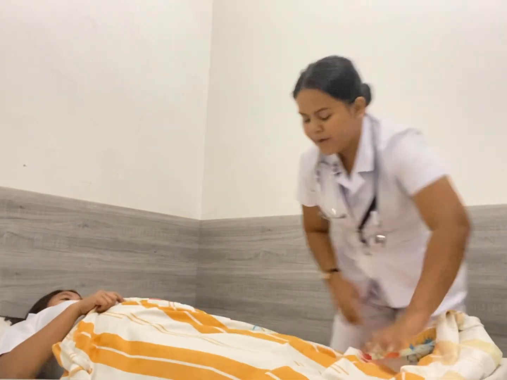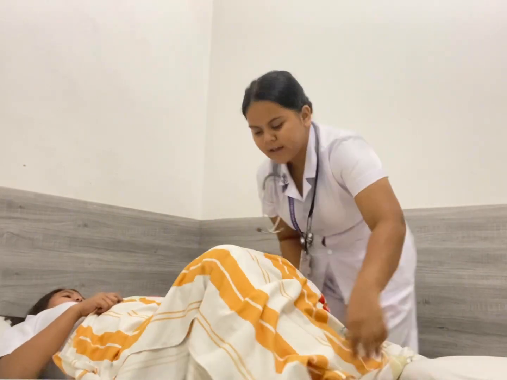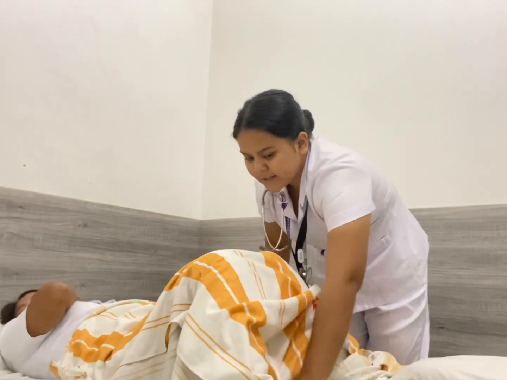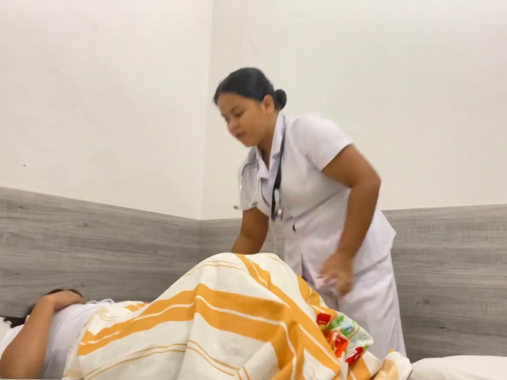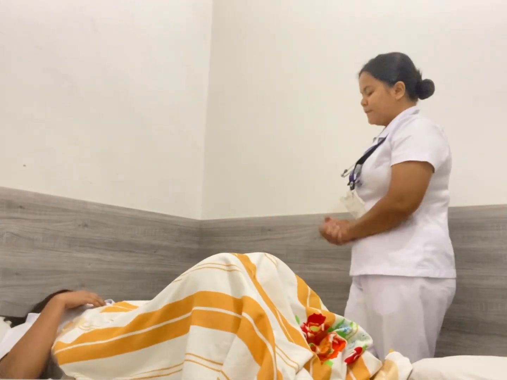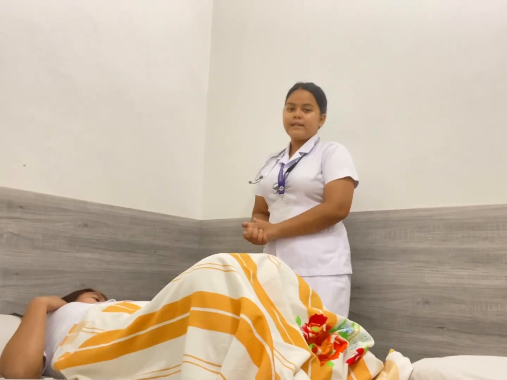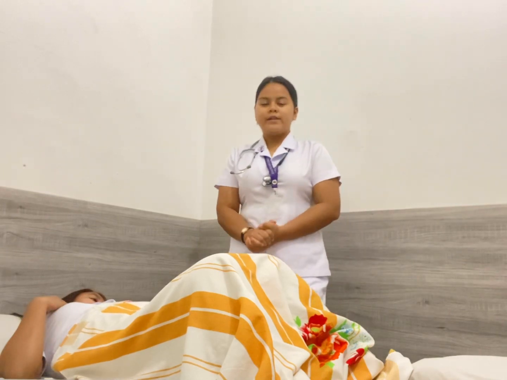Ma'am, karon, ma'am, flex na to gamay atong legs. Okay lang, ma'am. Kani, ma'am, kaya ang dili ma-tense yung abdominal muscle, kaya I can perform the Leopold's maneuver efficiently. So, next I will first perform the first maneuver, or what we call the fundal grip.